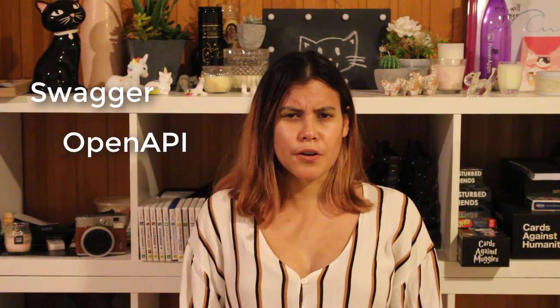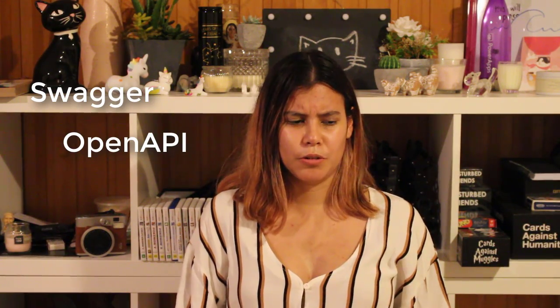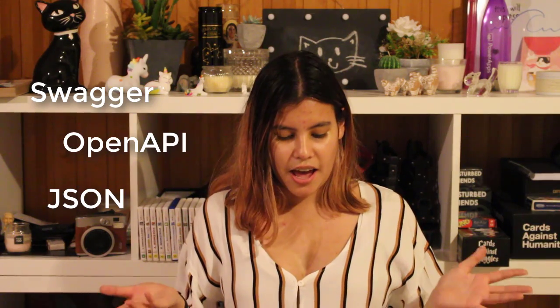The bit that a lot of people don't like about it is that to do so you have to make a custom connector. To make this custom connector you need a special type of file, which a lot of people call either a Swagger file or an OpenAPI file or just JSON.